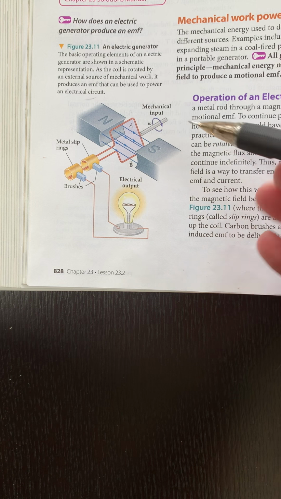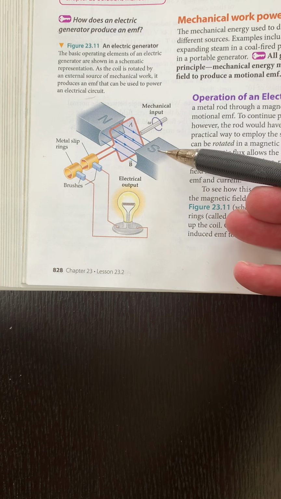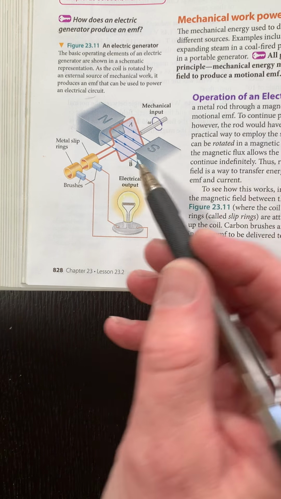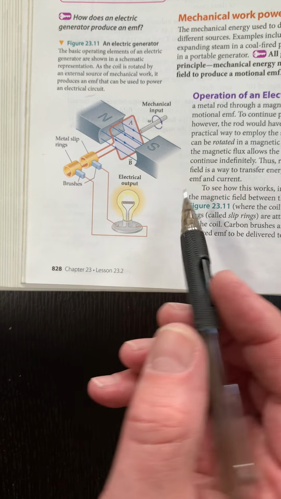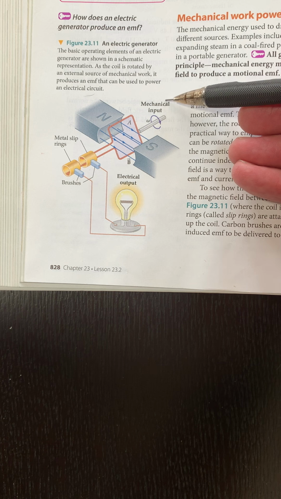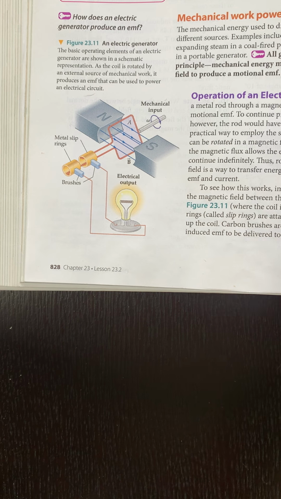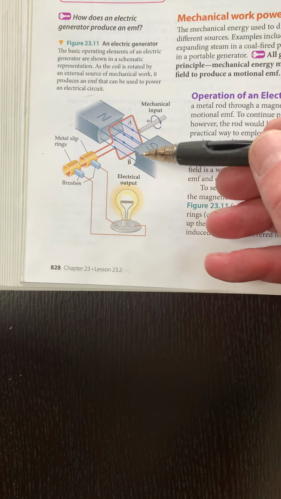And what you see here is we have a fixed magnet here with the North Pole pointing in and a fixed magnet here with the South Pole pointing in. And we have a loop of wire that is free to rotate. So we've got our magnetic field going from north to south here, and that's fixed and unchanging. Now, if we give some mechanical input, and that could be from water falling in a hydroelectric dam, it could be wind in a windmill, it could be you cranking something by hand. If we input mechanical energy like that, that's going to cause this to turn.